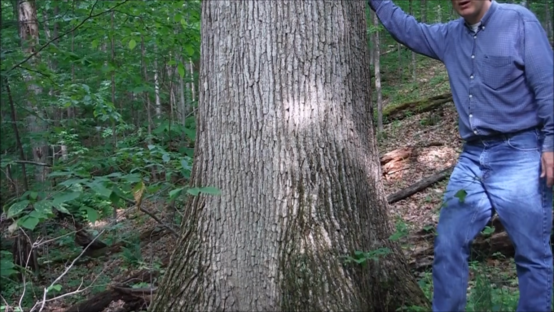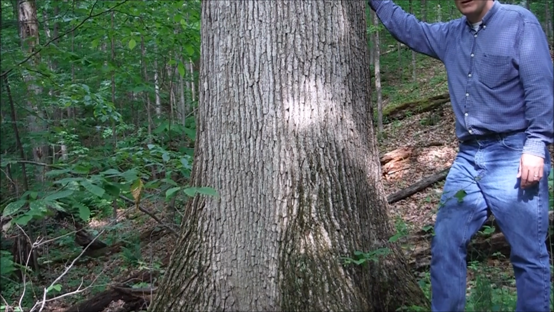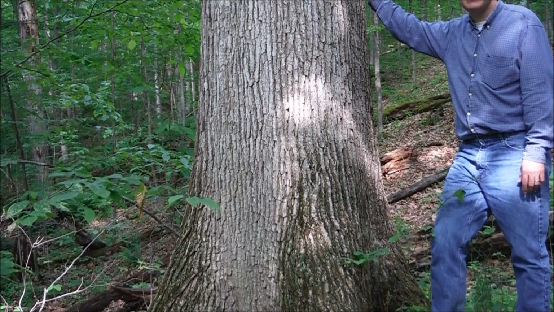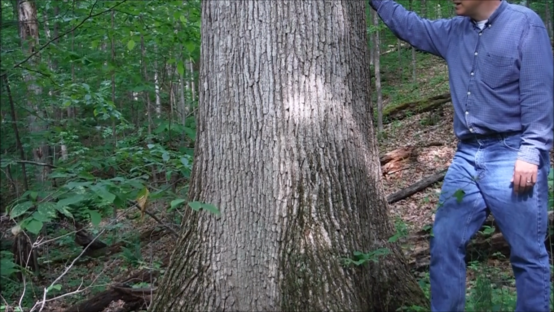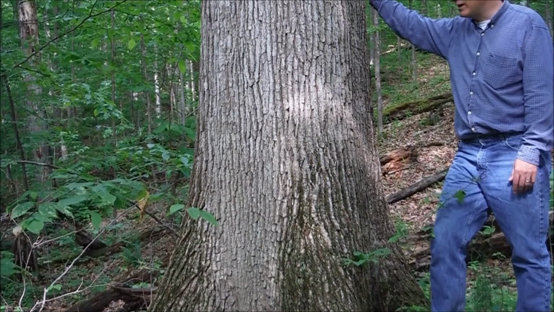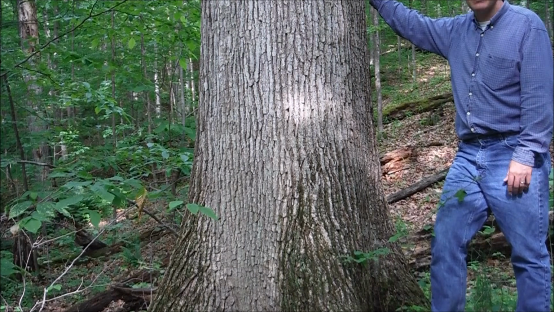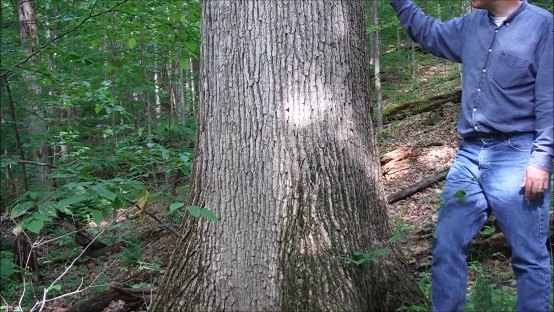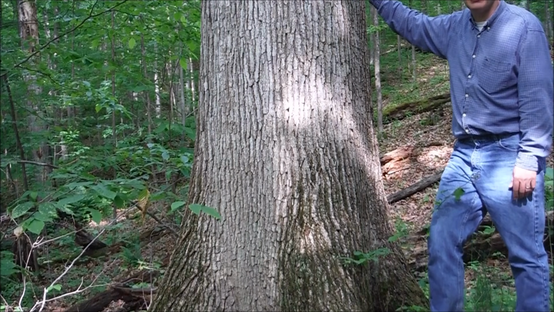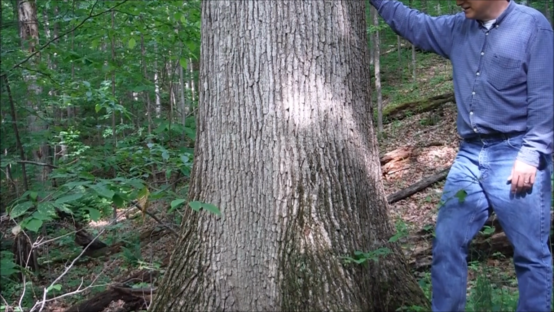The acorns of a white oak are way more palatable to deer and turkey and game animals. I've tasted them. White oak acorns are kind of sweet, whereas red oak acorns are bitter. So for our hunters, this is a more prized tree to have on your land or your hunting land than red oak.